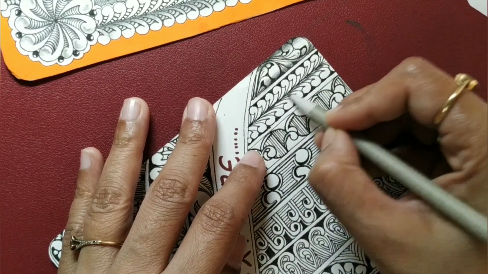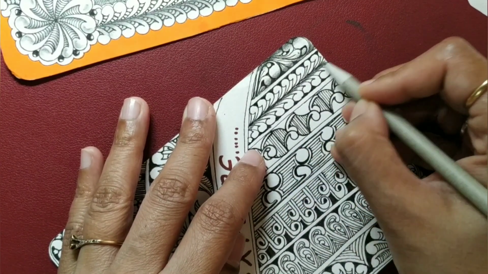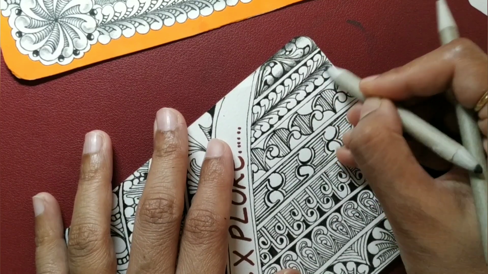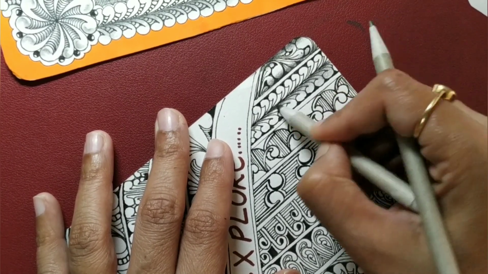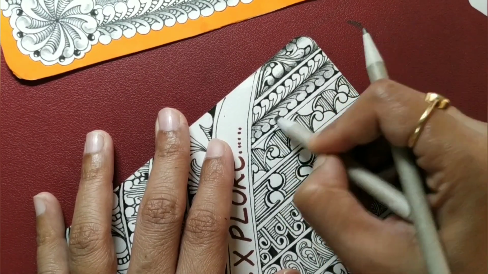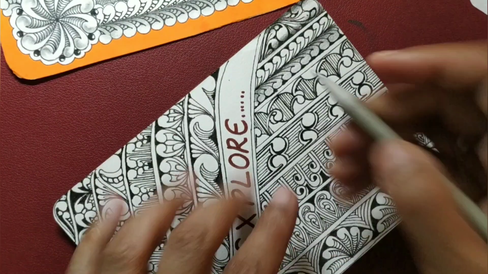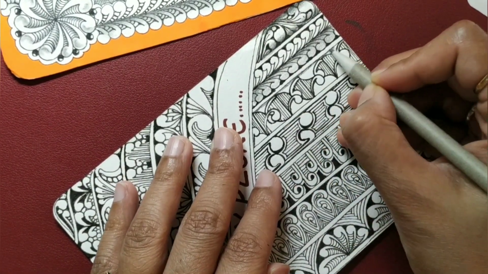You can choose to shade one side of this Mooka. So let's do that and we'll see. Again, I'll shade both sides here.